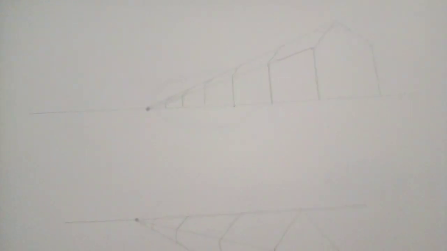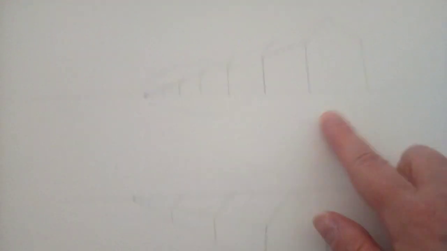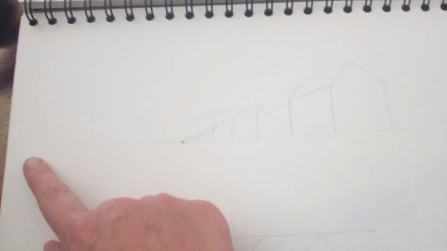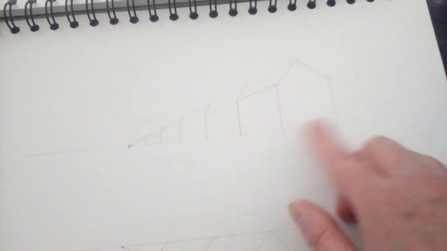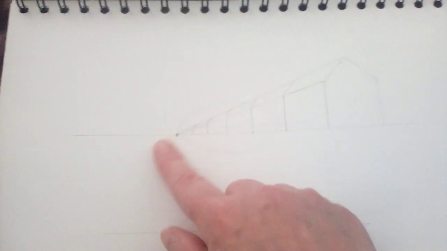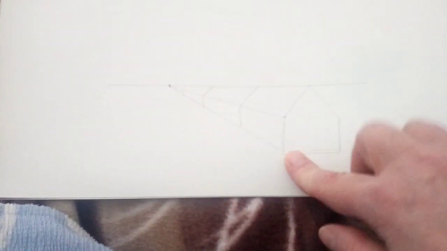Now we could be looking upwards if the houses were on a hill, or we could be looking downwards if we're on the hill and the houses are in the valley. So we did the same thing, but that house was on the horizon line rather than in the middle of it, so that the vanishing point and everything goes down to the vanishing point like that. And if the houses are down in the valley, the house is underneath the horizon line.